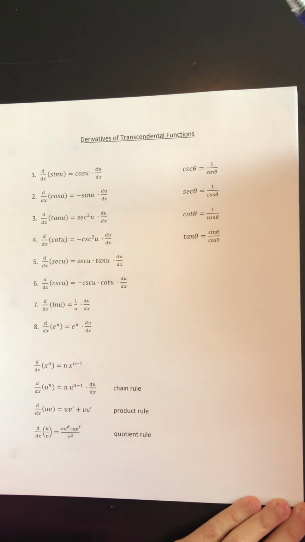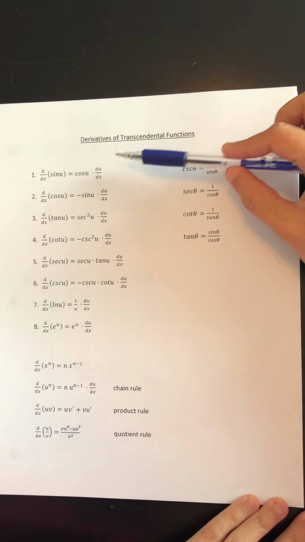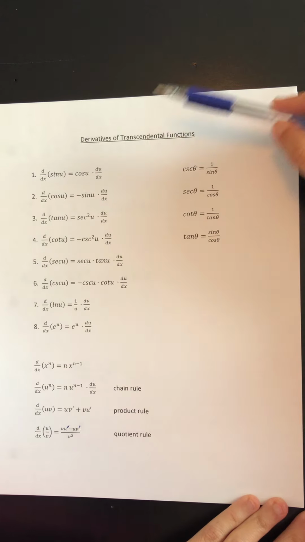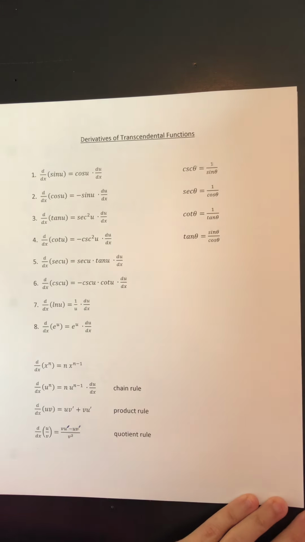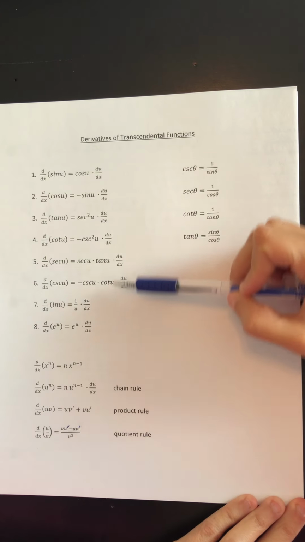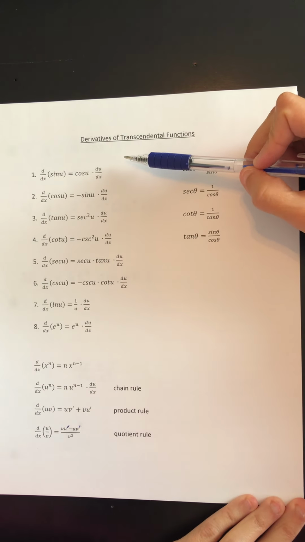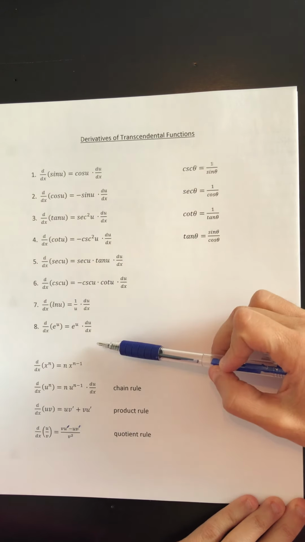So I would suggest definitely that you keep a copy of this formula page in front of you at all times when you're working on questions from this unit. These are formulas that you don't have to memorize, you just need to know how to use them. They are numbered 1 through 8.